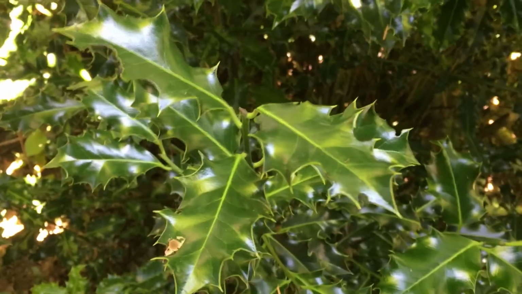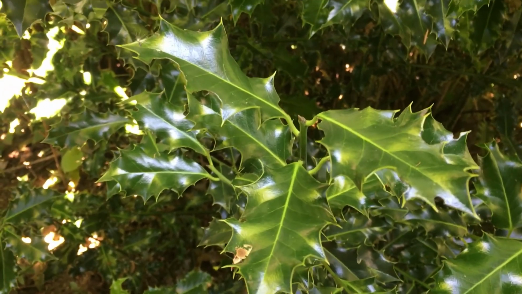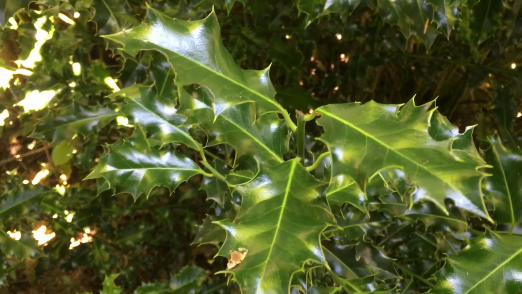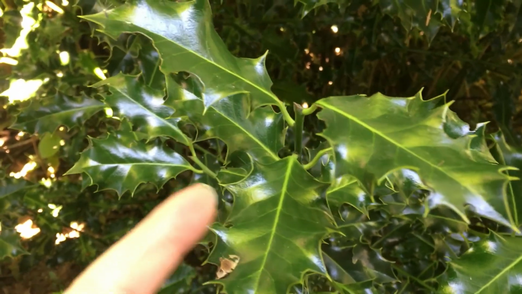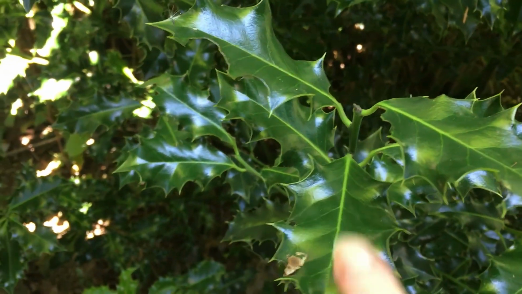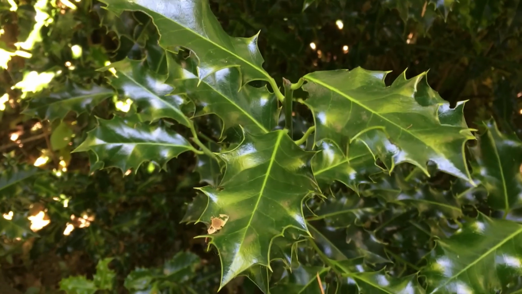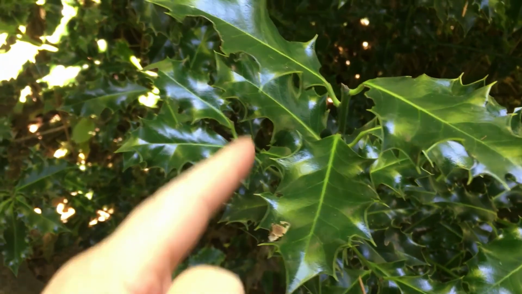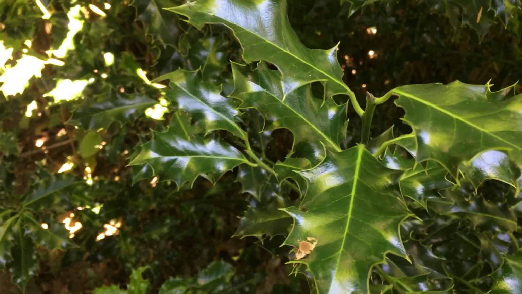Here's a review of the holly, American holly, or this might be English holly. Ilex, I-L-E-X, opaca, O-P-A-C-A. Remember, it has the spiny leaf margin. These are single leaves, though. It looks a little bit like the Oregon grape, except Oregon grape is compound leaves. These are simple leaves with the spiny margins. Ilex opaca, and the family is Aquifoliaceae.